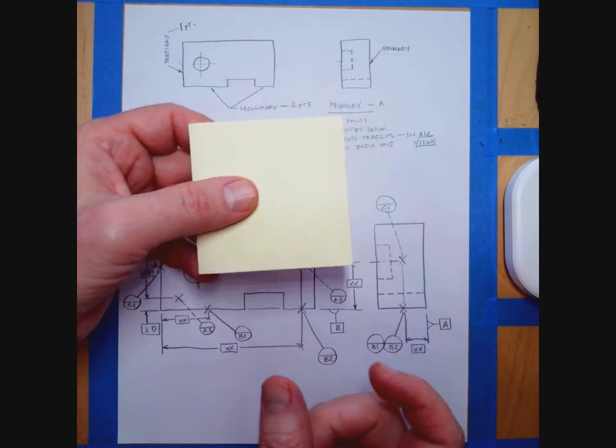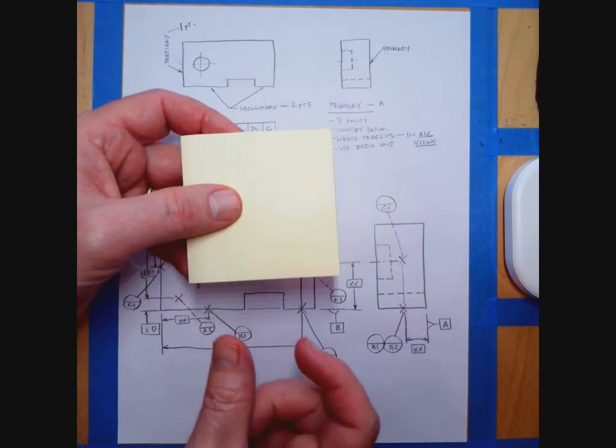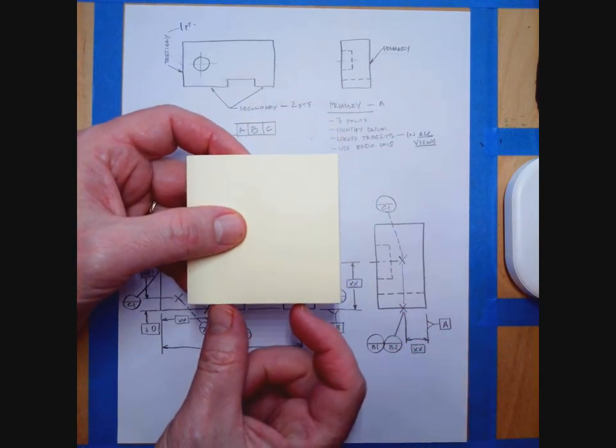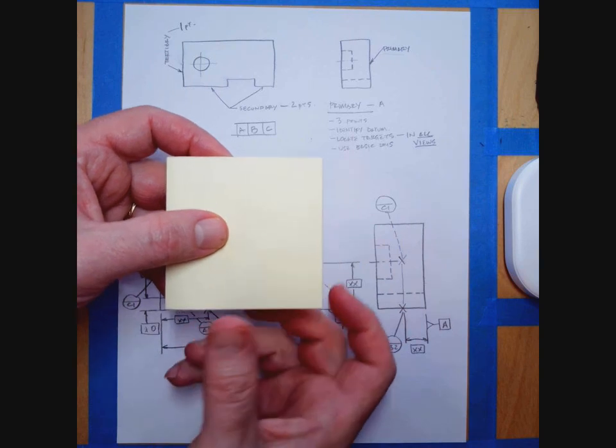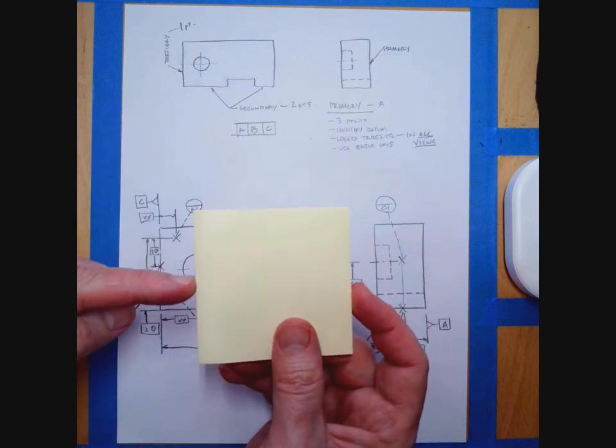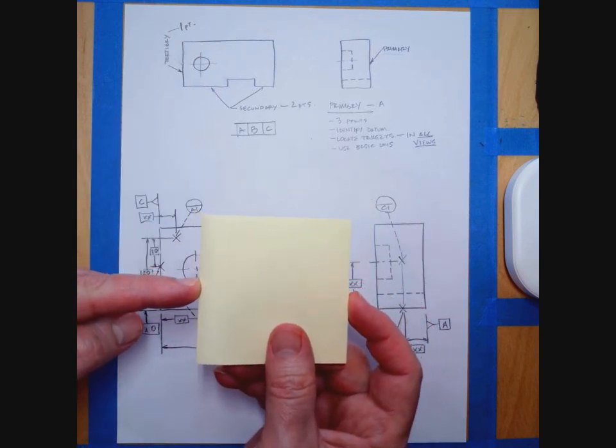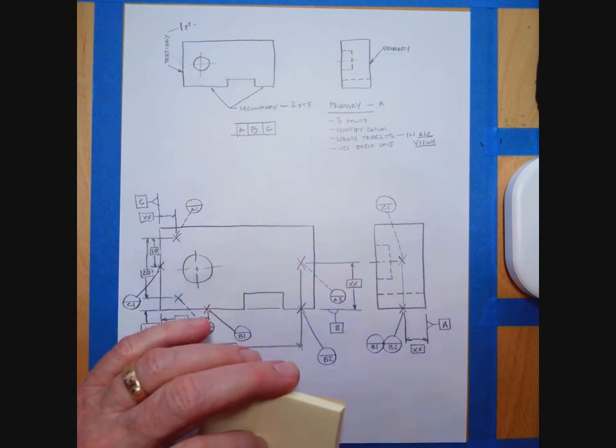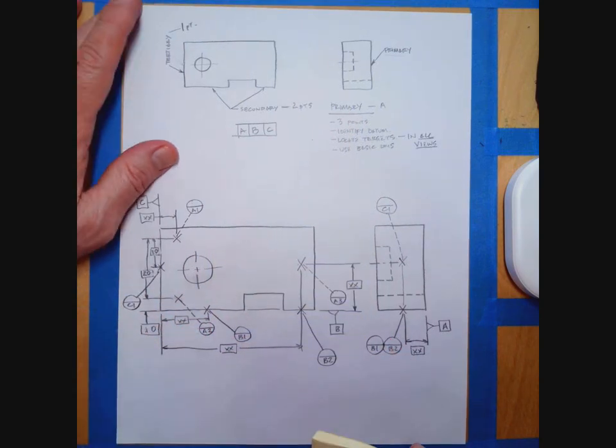You can think of datum plane B here as 2 points. We're going to put it up against those 2 points. And finally, datum plane C is going to be here.